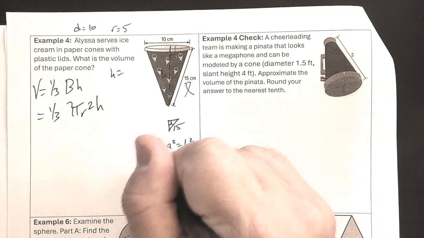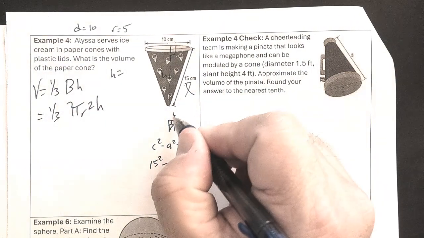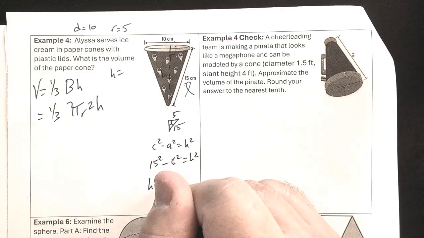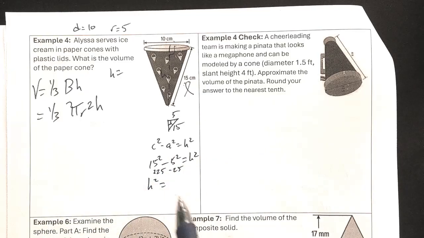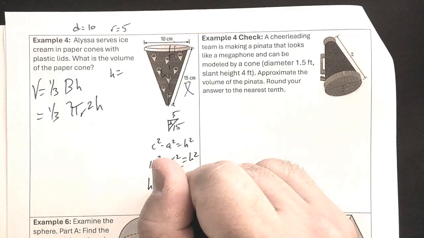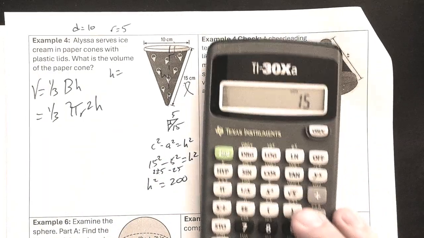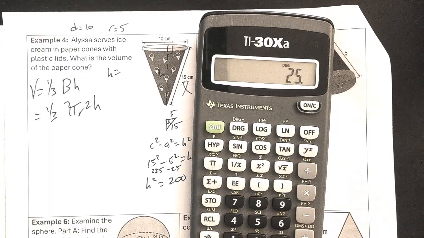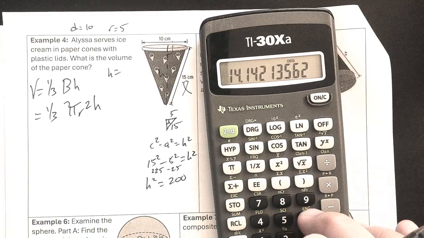All right, so 15 squared is going to be our c squared. Up here, that whole thing is 10, so half of it's 5. So 5 squared. So this is 225 minus 25. If you check, 15 squared is 225, 5 squared is 25. You subtract those and you get 200. And in case you didn't believe me, 15 squared minus 5 squared equals 200. That's this. Now we need to square root this. So it's 14.1.